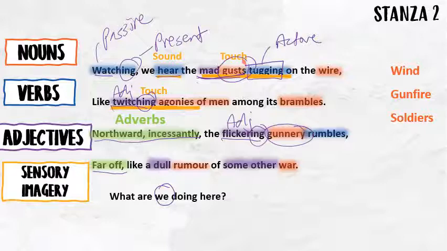And so it's really quite frightening at some points when you can hear that wind. And so he's giving us this really cool image of how awful it is to hear the wind because of the way he describes it.